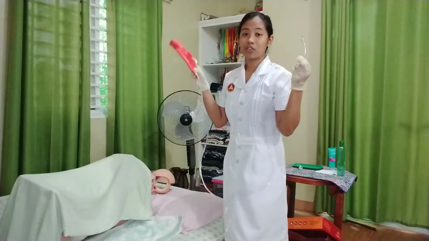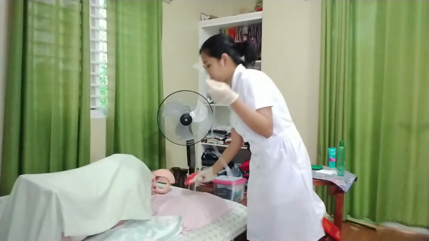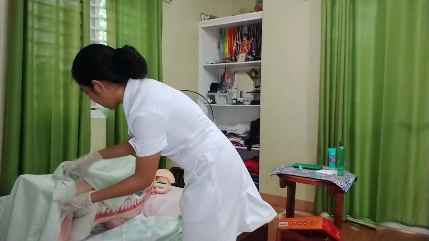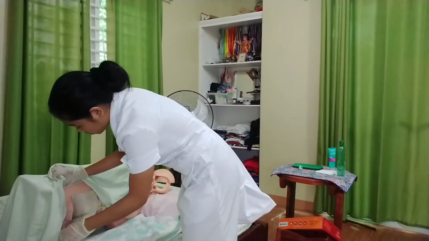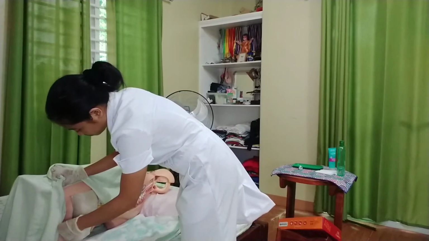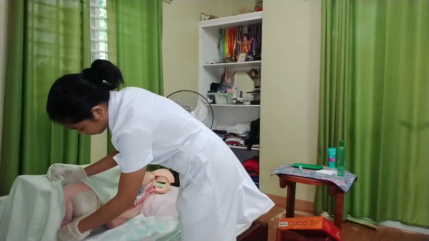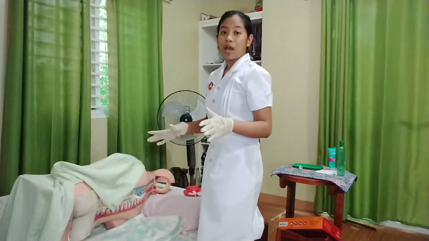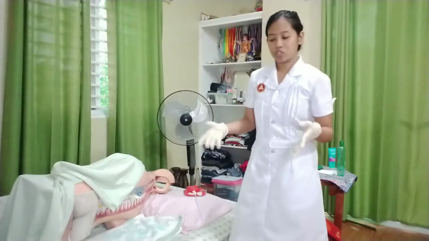So assuming that this is the solution container, I will administer the tube now, ma'am, okay? So 1, 2, 3, 3 to 4 inches. And then after that, I will now administer the enema solution slowly.